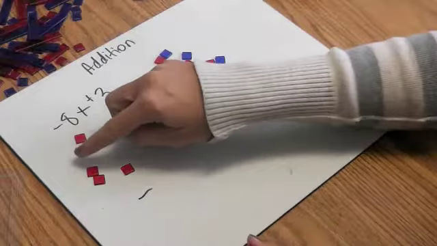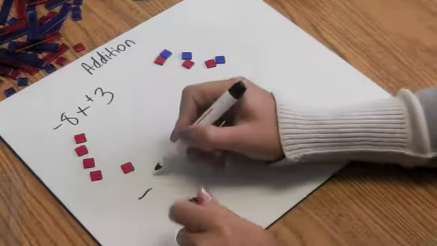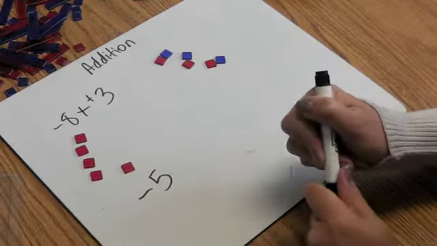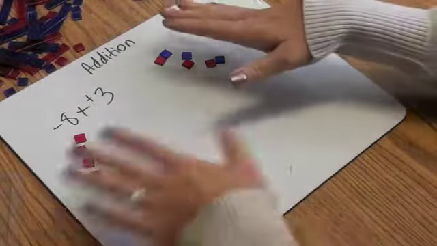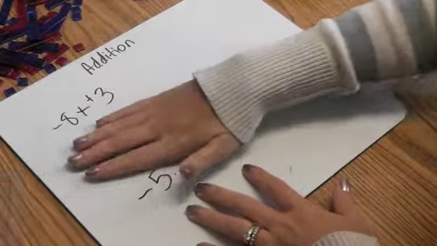So I'm left with 1, 2, 3, 4, 5. And we've already decided that they're going to be negatives. Okay? And it wouldn't matter what side the positive or negative sign is on. It works every time. Okay?